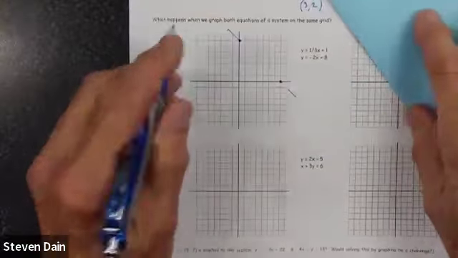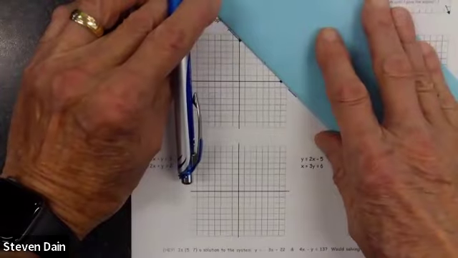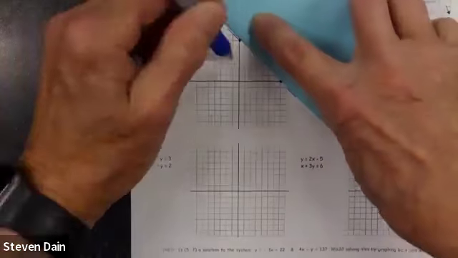Oh, there's a good time to skip a pen. Brand new pen.